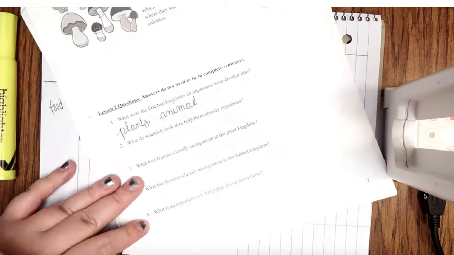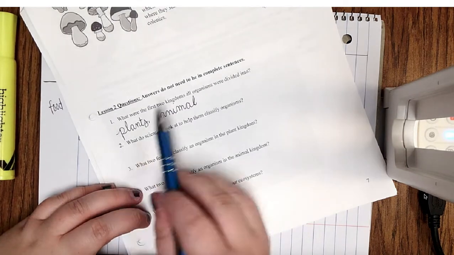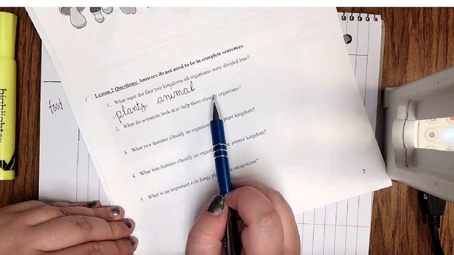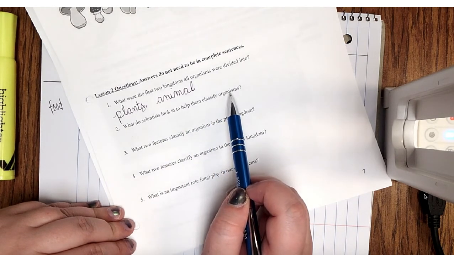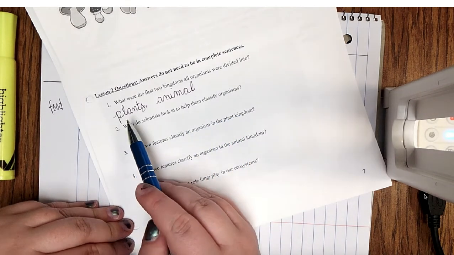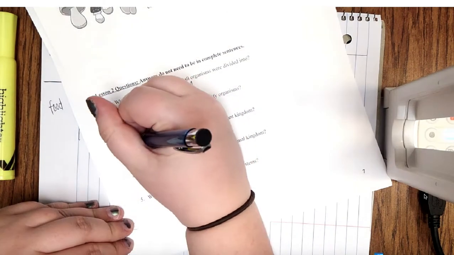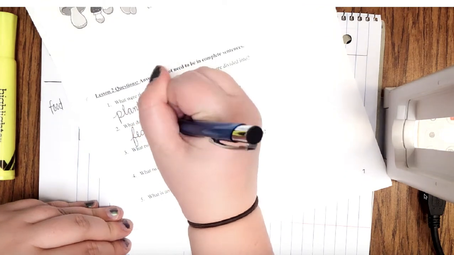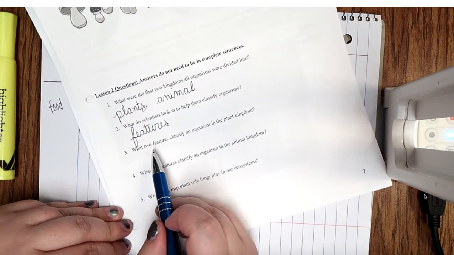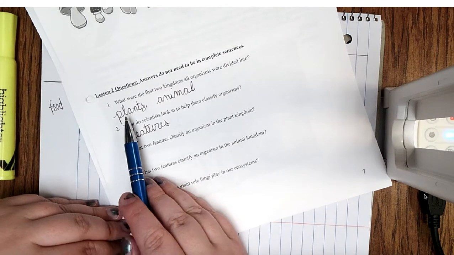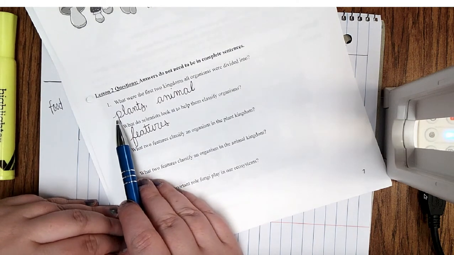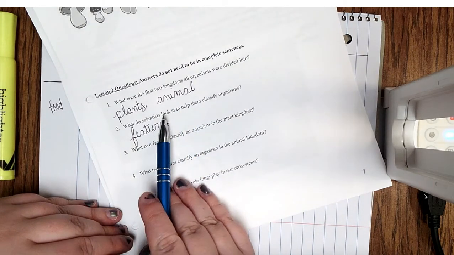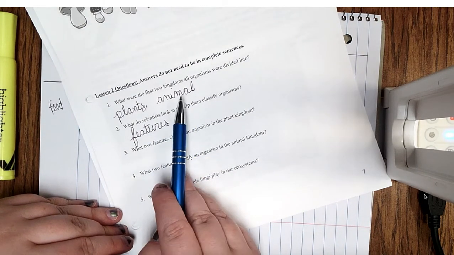All right, make sure you have that written down. What do scientists look at to help them classify organisms? Remember what that word is? It is called features. Okay, they look at their features. So the features for plants are 1, they cannot move, and 2, they make their own food. And then the 2 features for animals are they can move, but they can't make their own food.